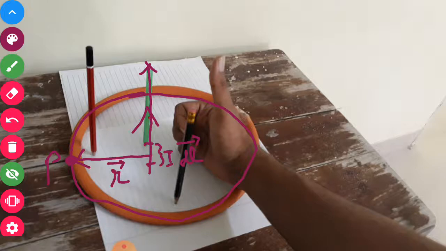Now you have to take IDL cross R. If you are rotating this IDL in the direction of R, then the direction of magnetic field at this point will be tangential, coming out of the screen.